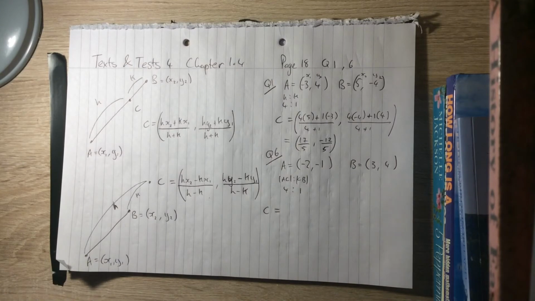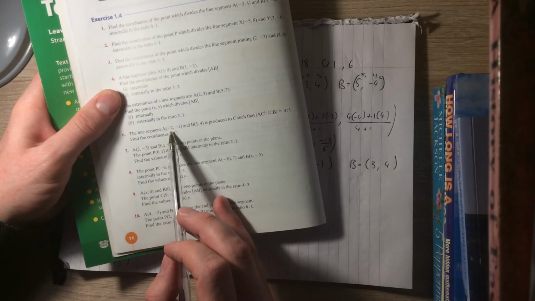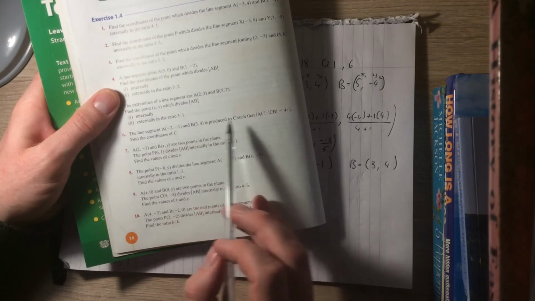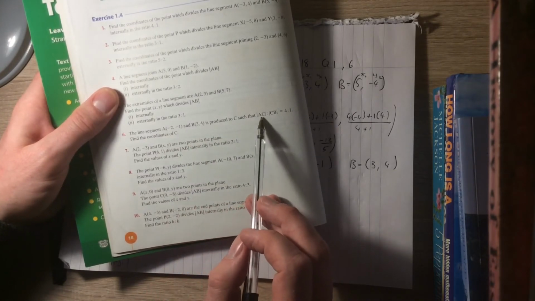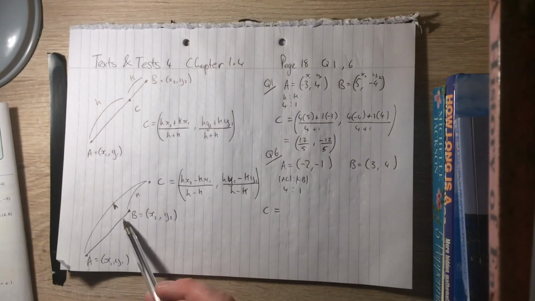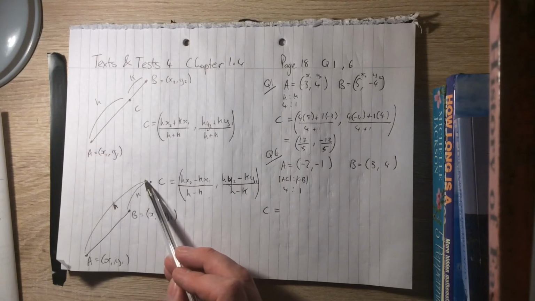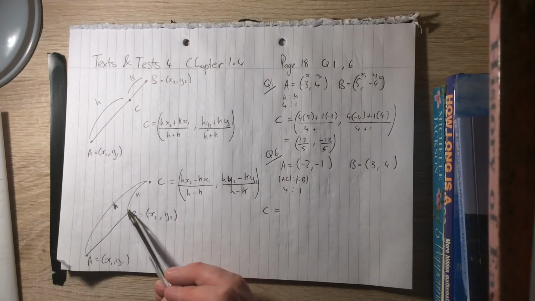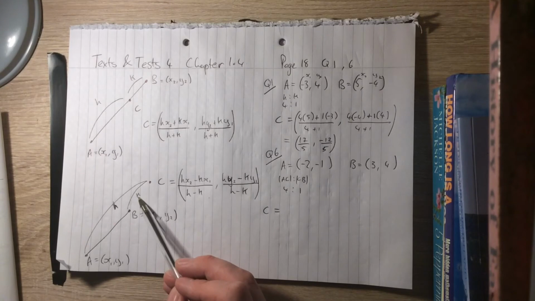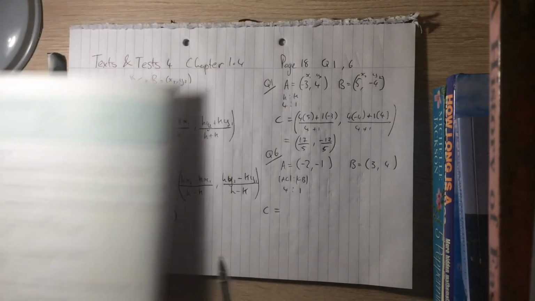Question 6 says the line segment A between -2, 1 and B, 3, 4 is produced to C such that AC is to CB as 4 is to 1. So that's what we're looking at here. We have an original line segment. We're producing it to a further point C such that A to C, that's our h, is as C to B, which is our k. So our h is to k ratio is 4 is to 1. So this question is asking us about dividing externally. Okay, find the coordinates of C.